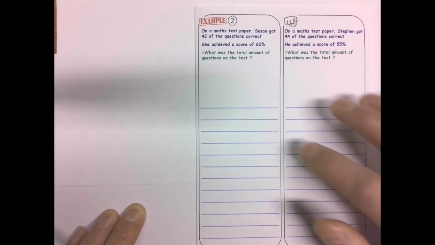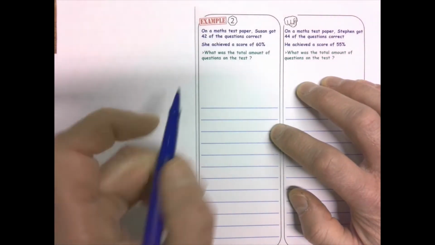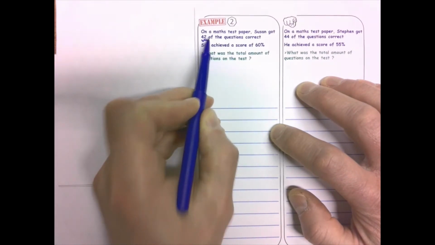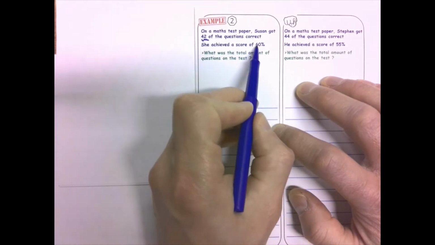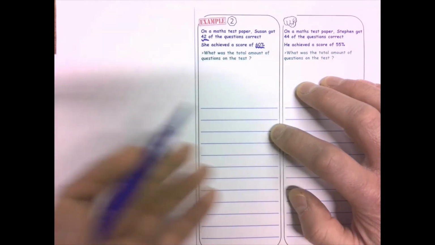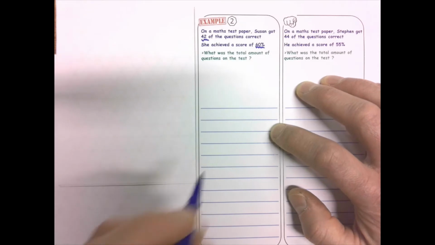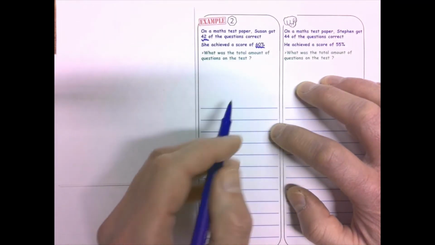Okay, so we're on example number 2 now. We've got a maths test paper, and Susan's got 60% of the paper correct, so 60% is basically 42 marks. So what we're saying is, what is the total amount of the questions on the test?